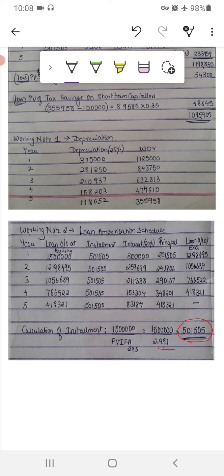So this 5 lakh 1,505 is your installment. This is the first calculation that you have to do when you are considering an outright purchase alternative. Okay, so installment is calculated. I hope you're clear with the calculation of installment.